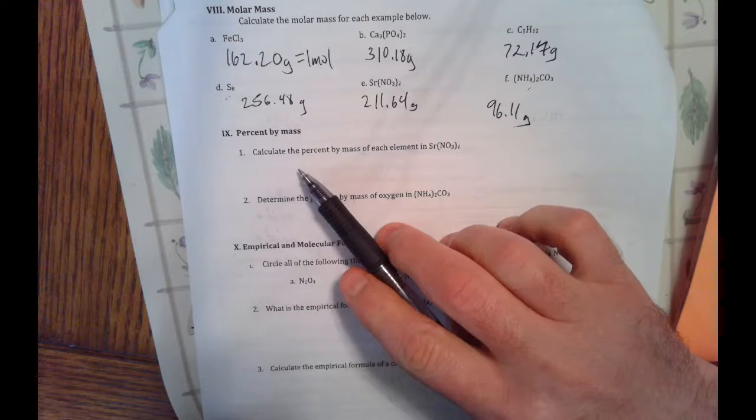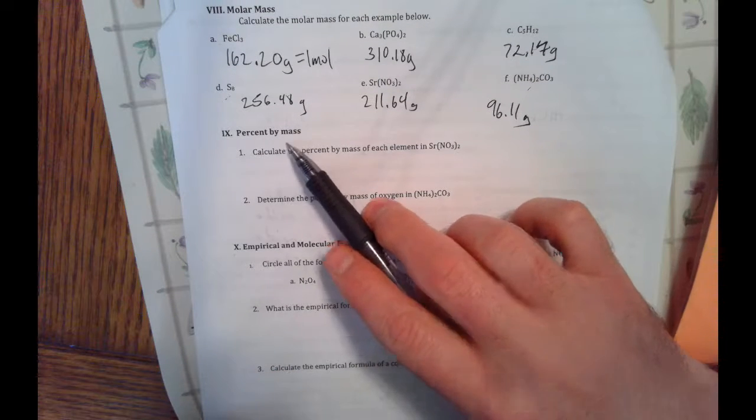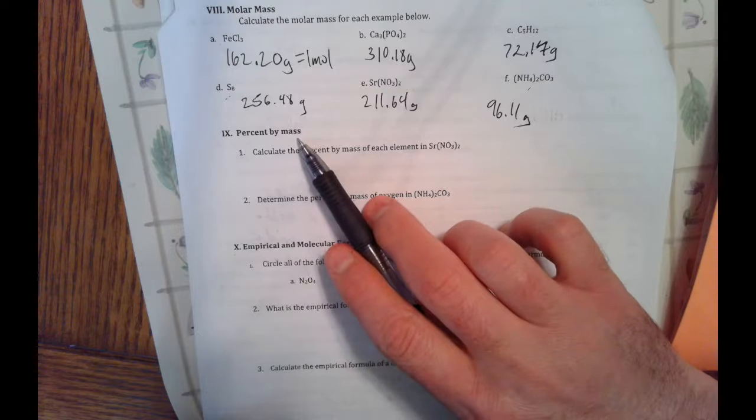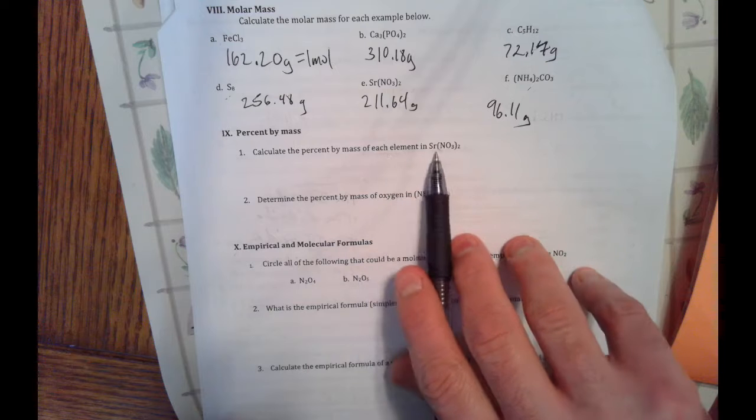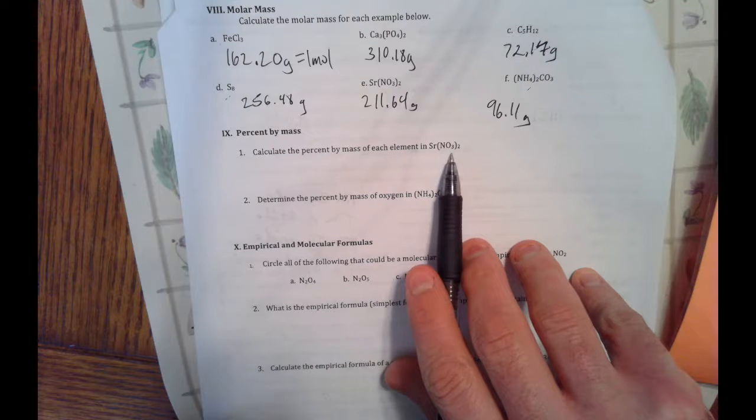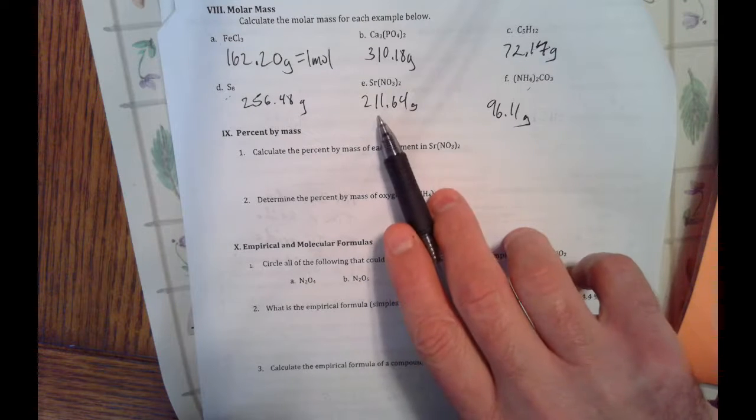Cool. Now it says to calculate the percent by mass. Well, any percent is a part divided by the whole. So to calculate the percent by mass of each element in strontium nitrate, we need the whole. Well, we have the whole right here, 211.64.